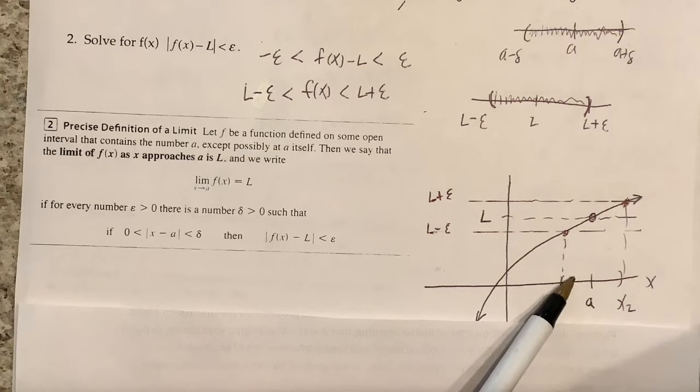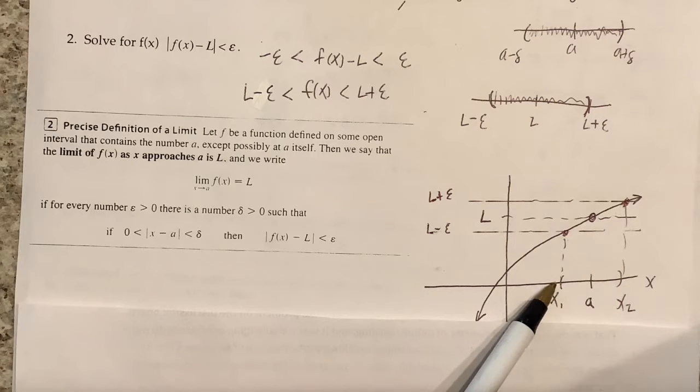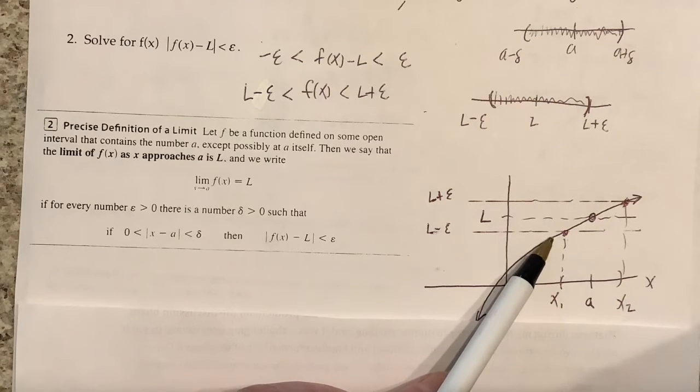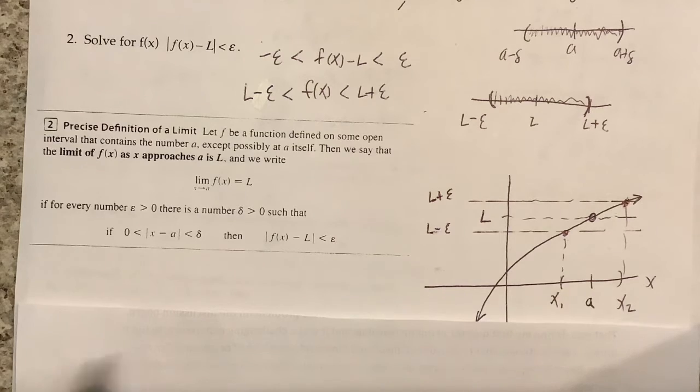If you use the bigger one, then on one side they would be outside the interval, and some of the f of x's wouldn't be in the band, so always use the smaller radius around A. So that's the idea.